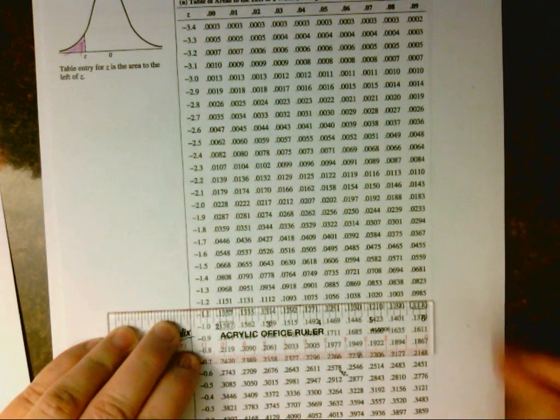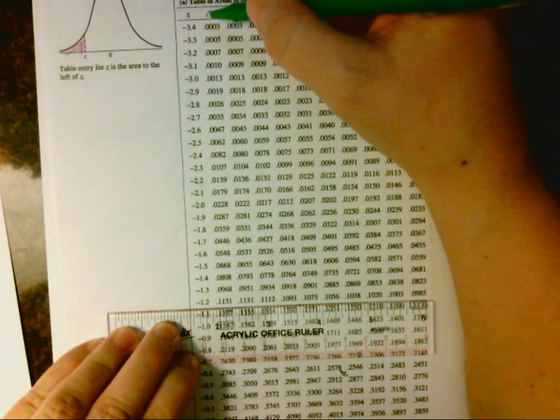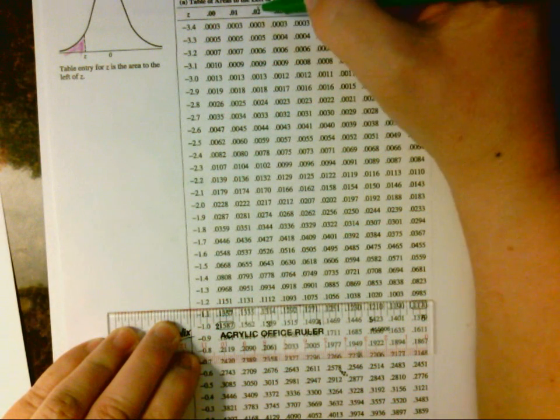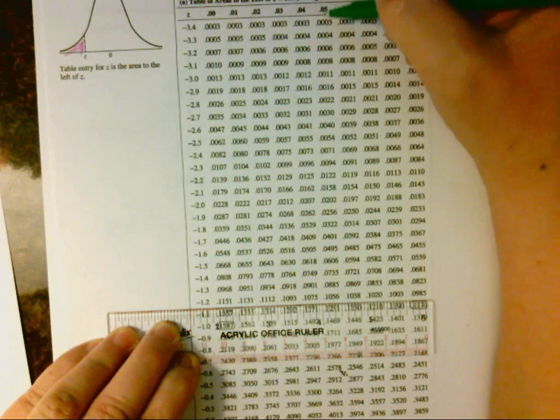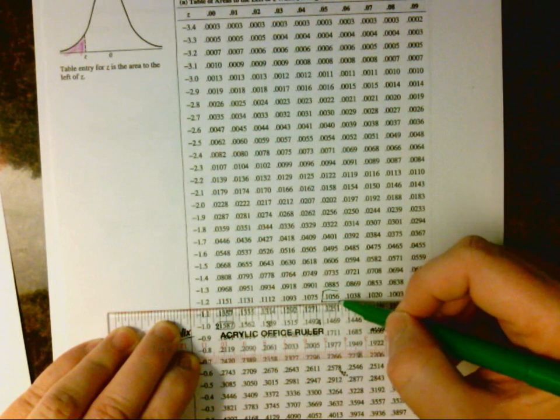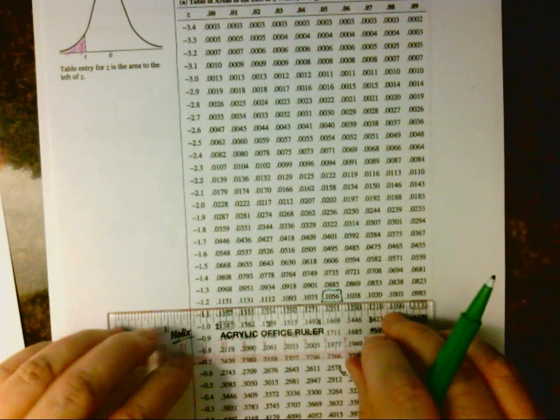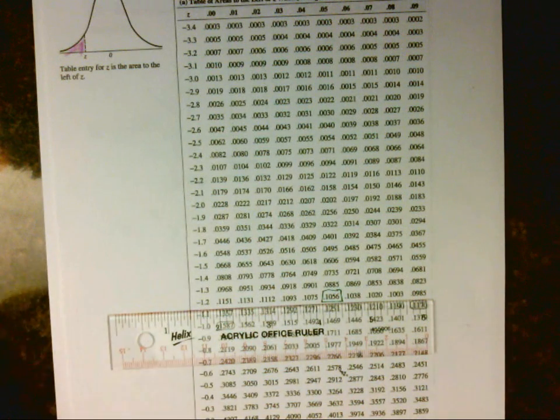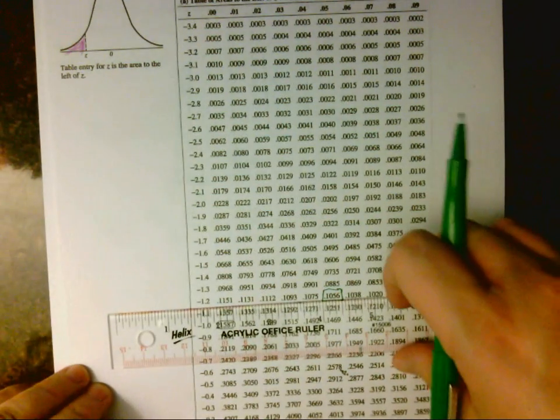And then I need to find the column that's the 0.05. This is 0.00, 0.01, 2, 3, 4, 5. So I come down the 0.05 column, and this is the value that I'm going to want right there. Negative 1.25, 0.1056.